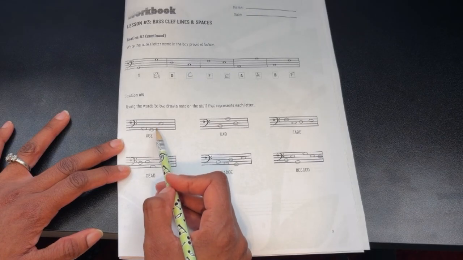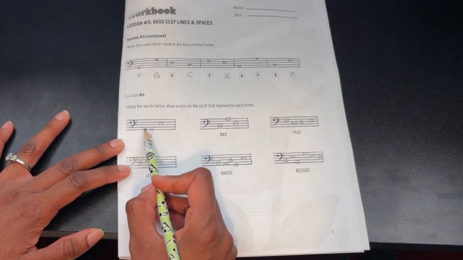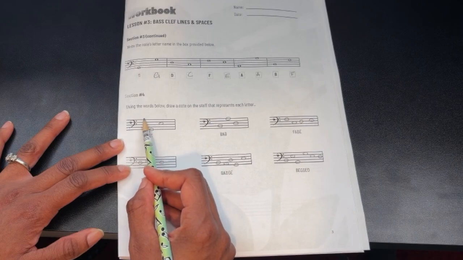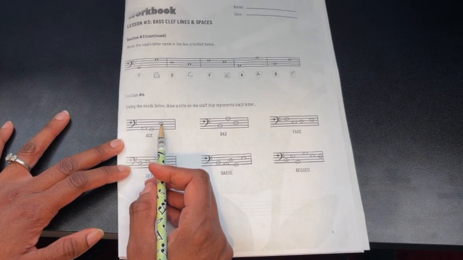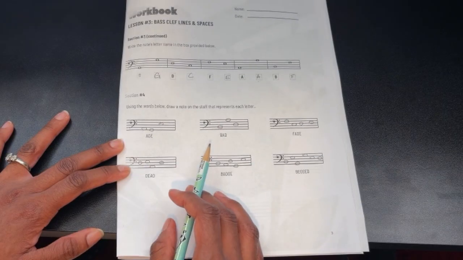Okay, now there's other variations. You could have put a note A here on the fifth line. That is also acceptable. You have different variations.